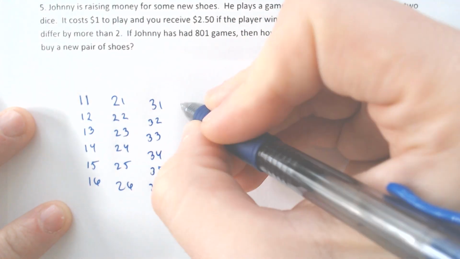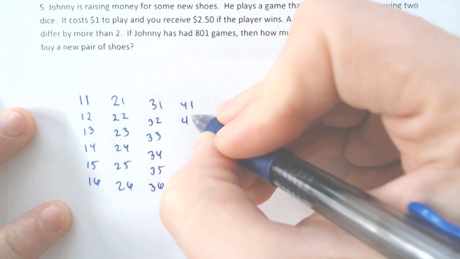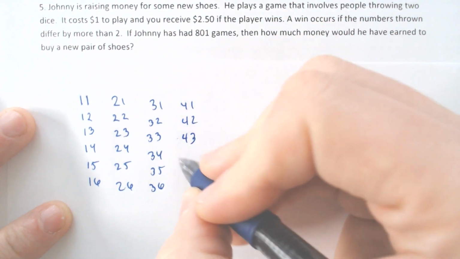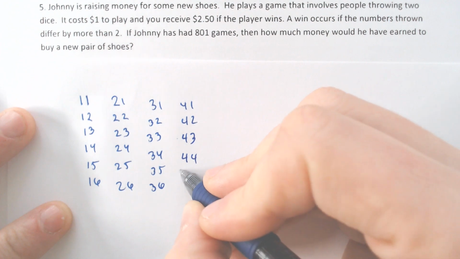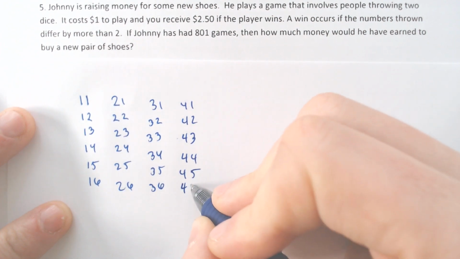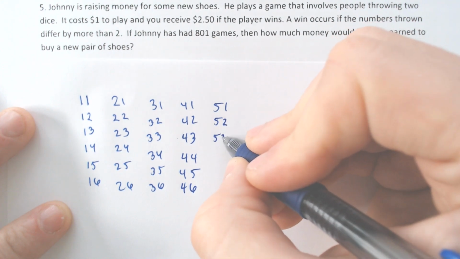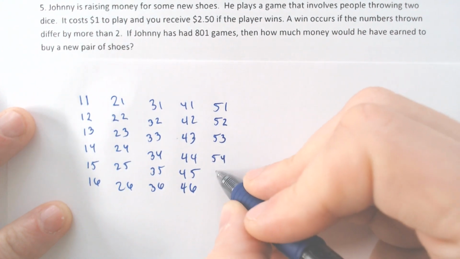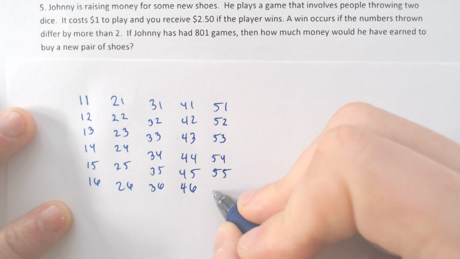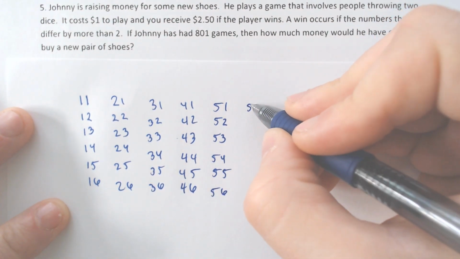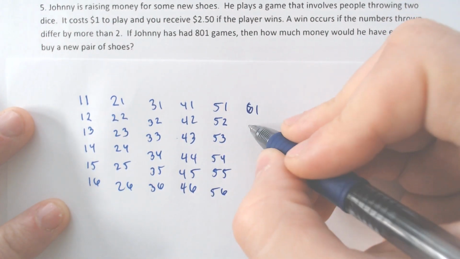If you list out all these, you're going to find out pretty quickly that you're only going to have, in total, 36 different possibilities. And that is important because those possibilities are the total opportunities for a player to win, in a way.